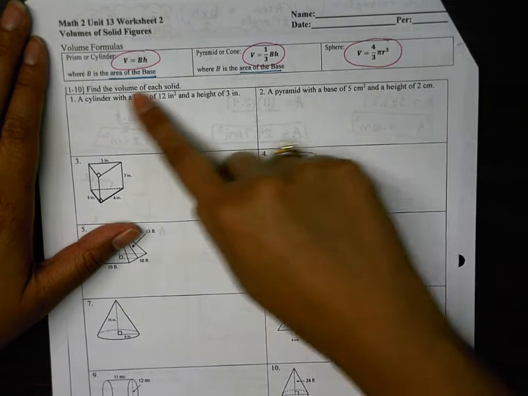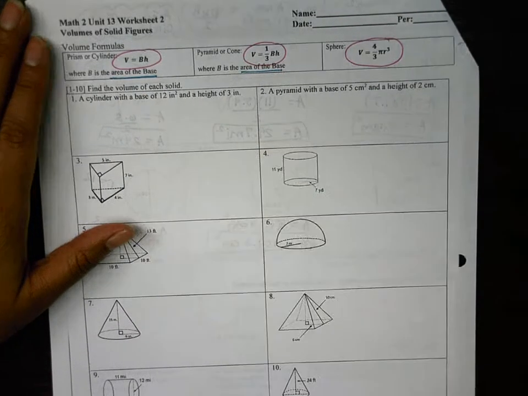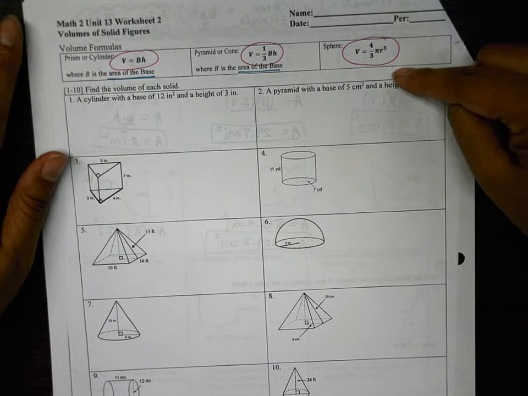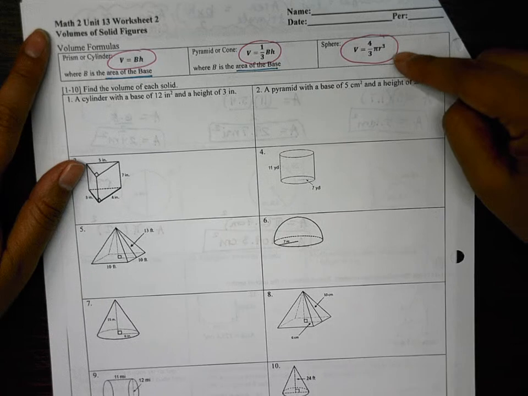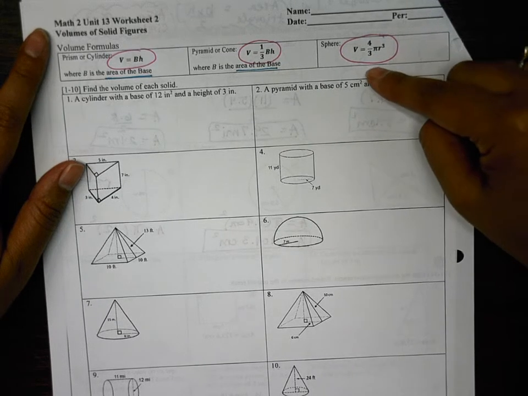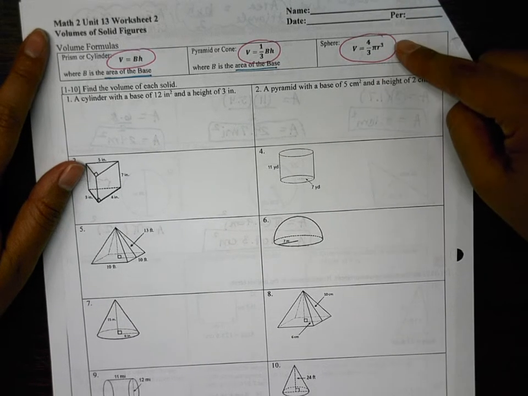Yes? All right. Sphere is 4/3 pi r cubed. What's missing here that the other two have? Is there a big B on this one? No, because there is no base for a sphere. We talked about that the other day. So 4/3 pi r to the third power.